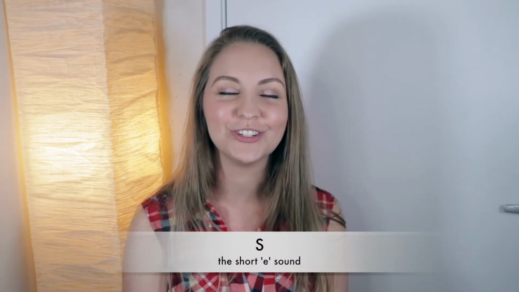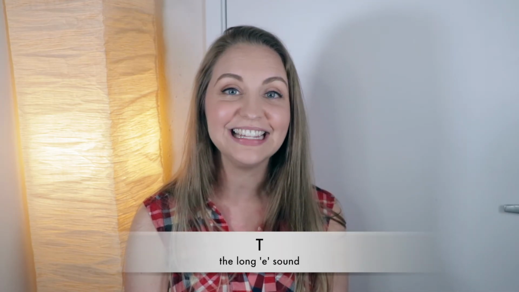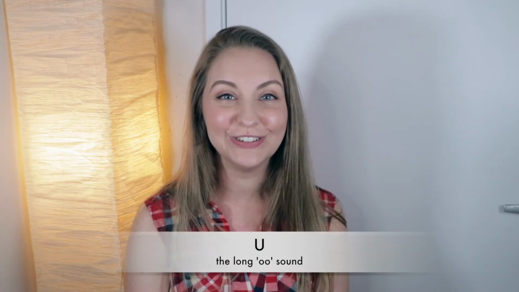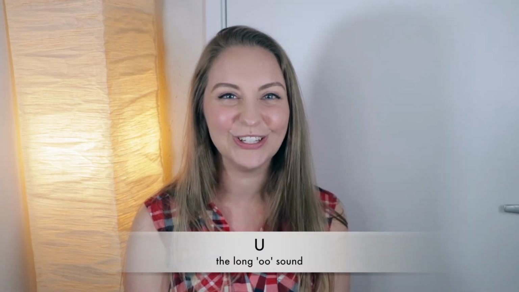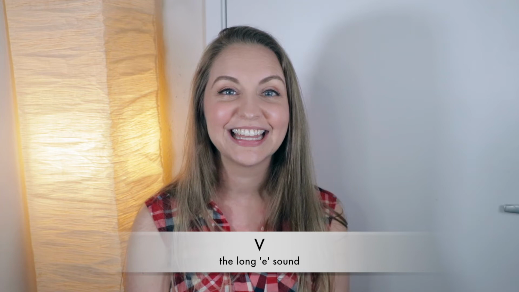S is a short E sound. T is a long E sound. Q, R, S, T. U is that long U sound, or the long double O. V is a long E sound. This is really hard. As I'm explaining which sound to use, I lose track of which letter I'm up to. I've got to do the rhyme.